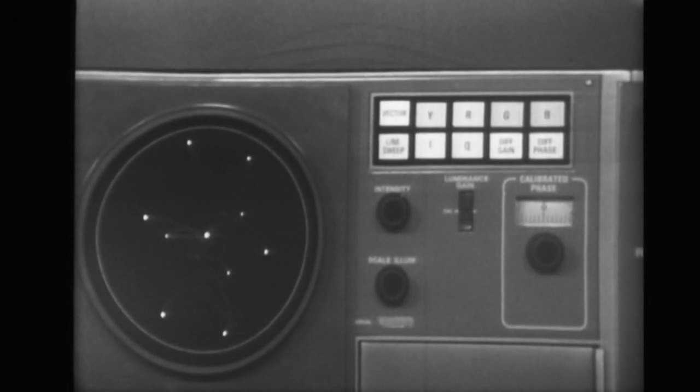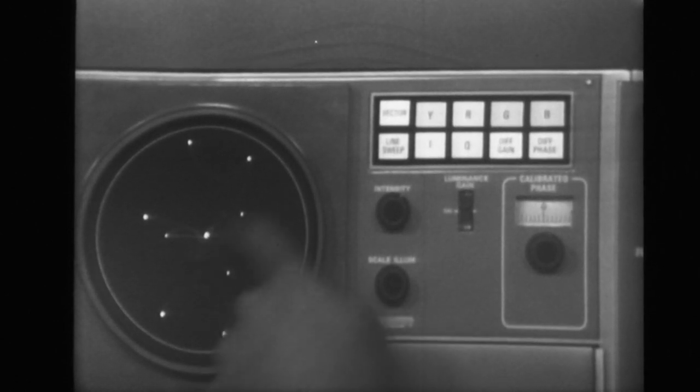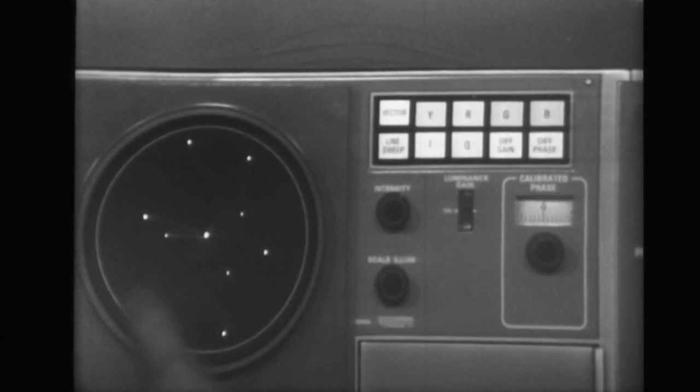I gain is then adjusted so that the dots fall on the appropriate spot of the graticule and the I channel is properly set. Setting the Q channel is accomplished in the same way, turning the I axis off and setting the Q gain so that the dots fall on the appropriate portion of the Q axis graticule.